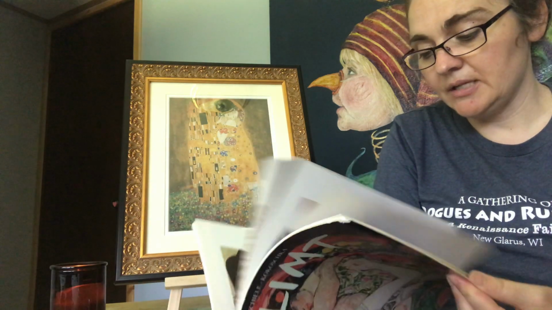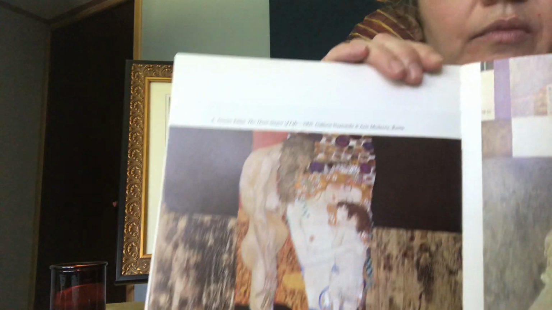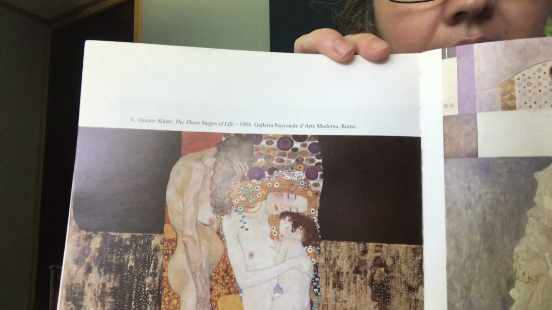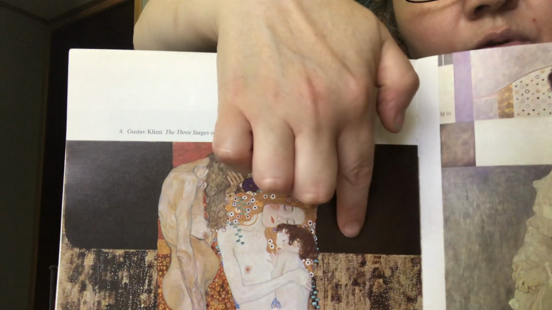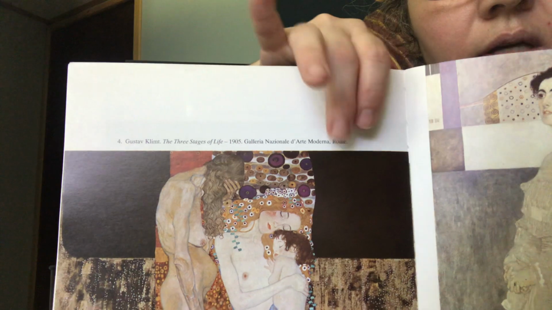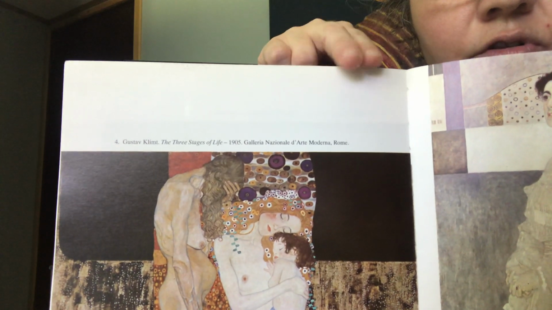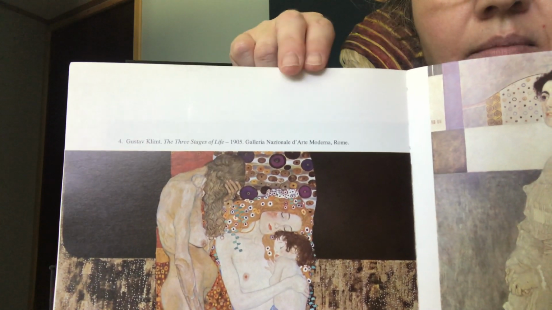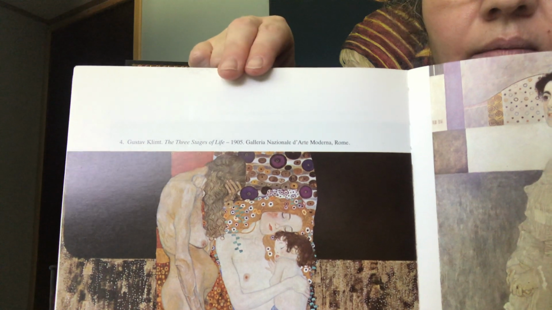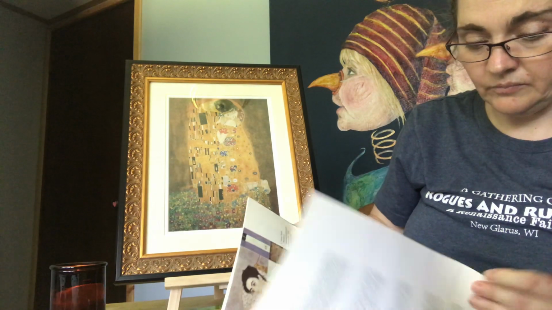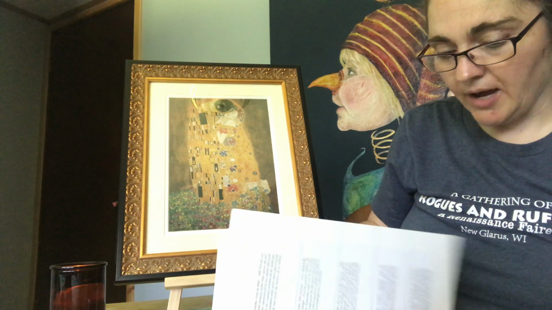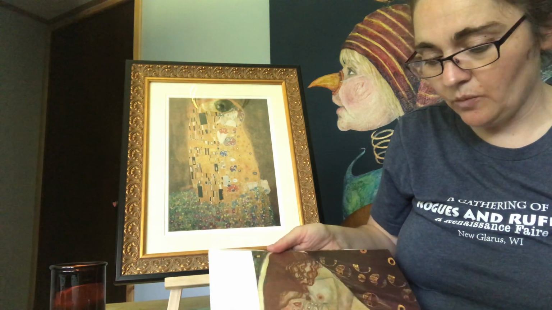This is another artist at the back of this book. This is The 3 Stages of Life. We have a copy of this on hand in Tabor Studio, but it's a close-up and it only shows the mother and child. So it's really the aging process. First there is the child, and then motherhood, and then the aging adult. Okay, so we are going to try to do some Gustav Klimt-like work today.